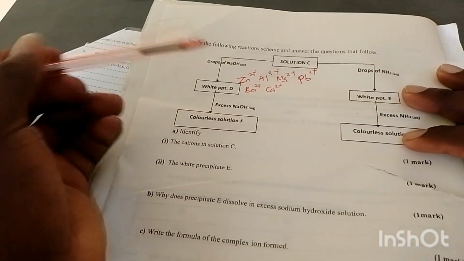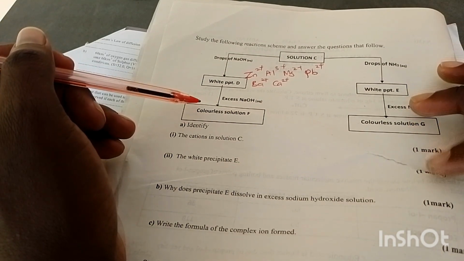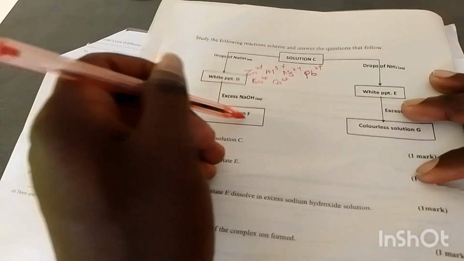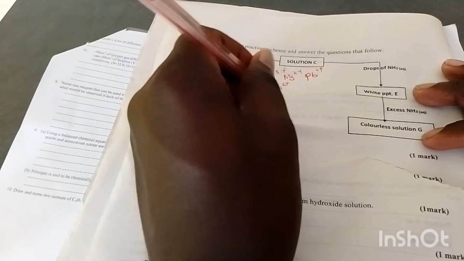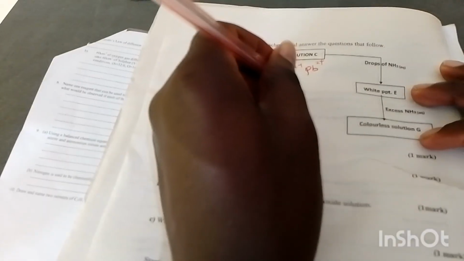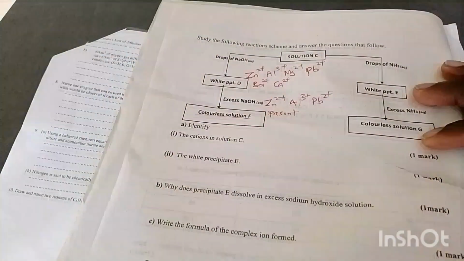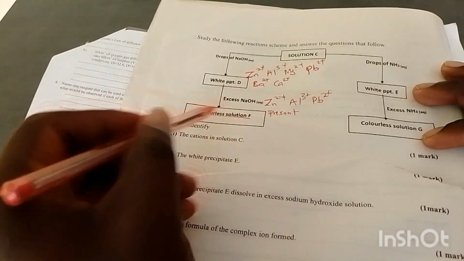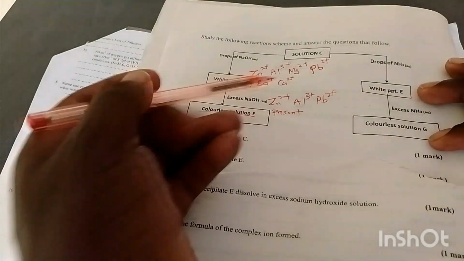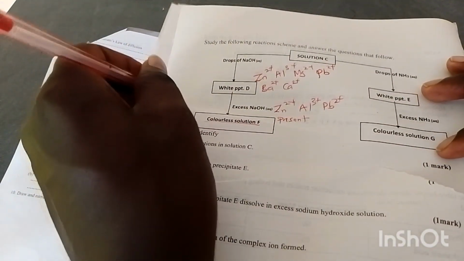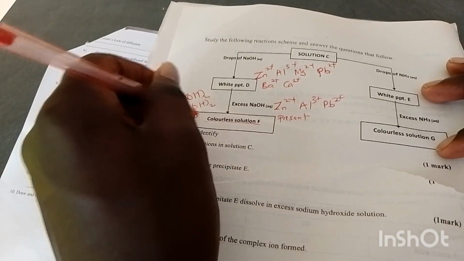You go to the next step, where now we are adding excess sodium hydroxide solution. In excess sodium hydroxide solution, a colorless solution is going to be formed where we are going to have zinc ions, aluminium ions, and lead 2 ions present. There is a likelihood of one of these cations being present because the white precipitate dissolves to form a colorless solution. Remember these white precipitates are zinc hydroxide, lead 2 hydroxide, and also aluminium hydroxide.